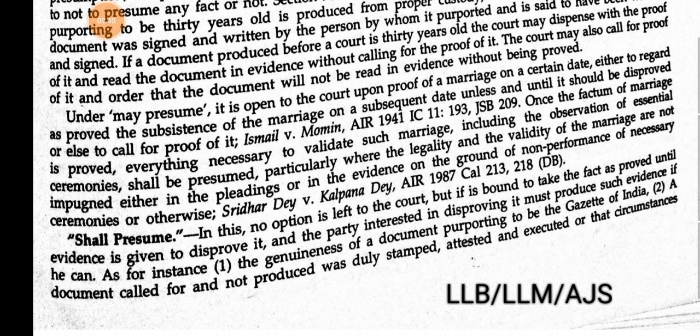Once the factum of marriage is proved, everything necessary to validate such marriage, including the observation of essential ceremonies, shall be presumed, because once the real fact of the marriage is proved. Shall, the word shall is used, shall be presumed, particularly where the legality or the validity of marriage are not impugned either in the pleading or in the evidence, on the ground of non-performance of necessary ceremonies or otherwise.